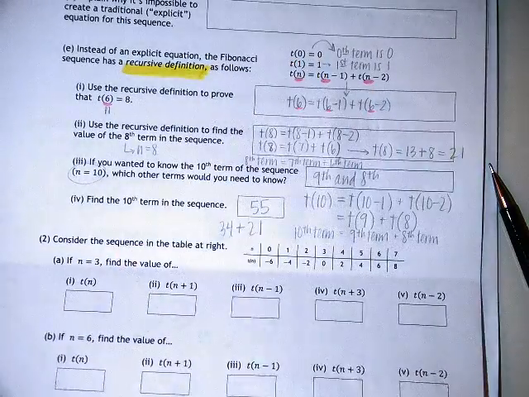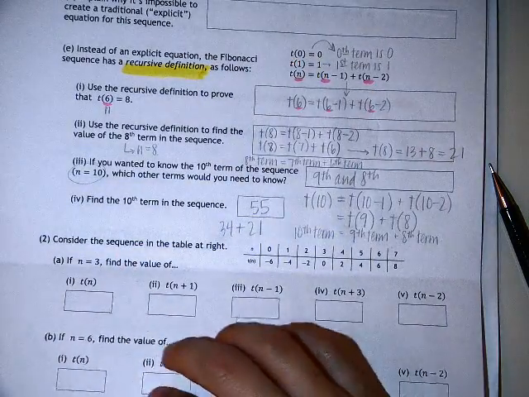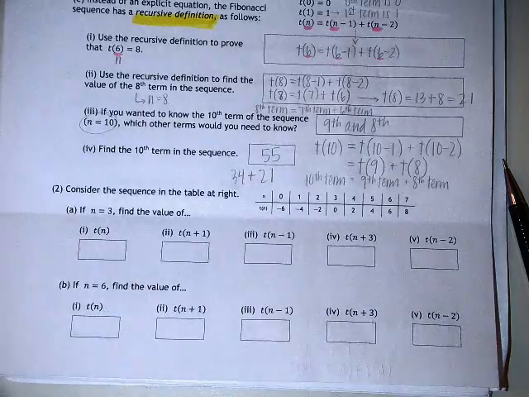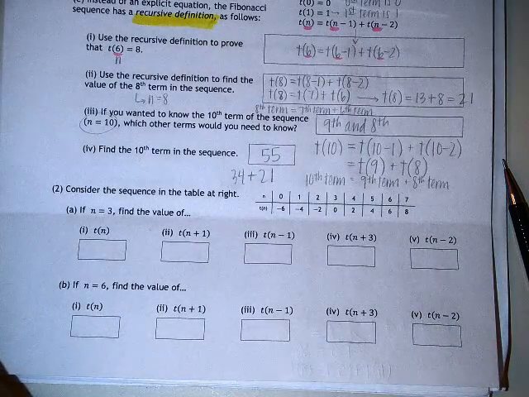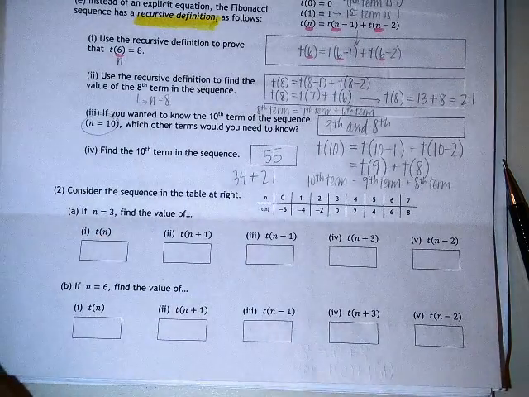So as long as this idea makes sense, take some time to chew on it, and then be ready to move on to question number 2, where we're going to practice a little bit more with this new style of formula.